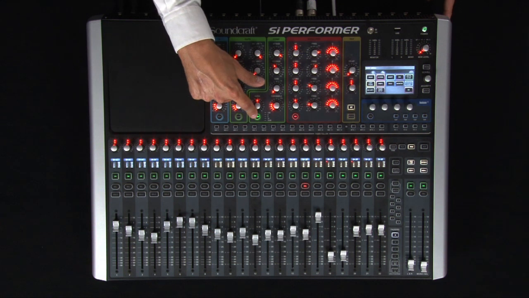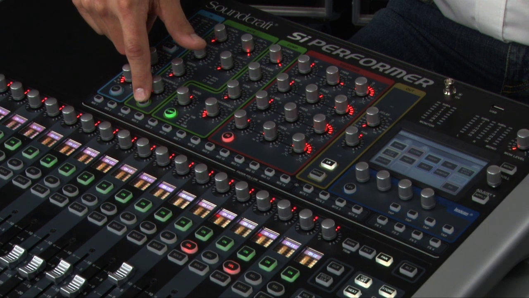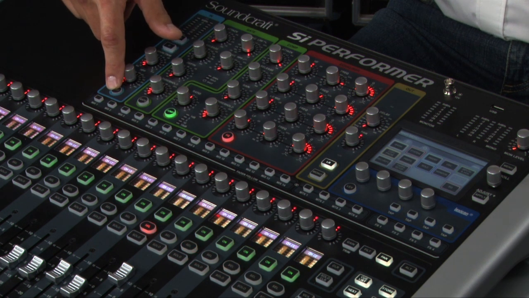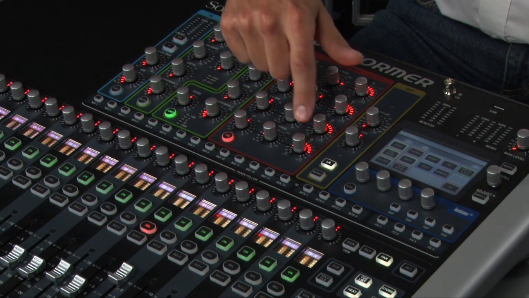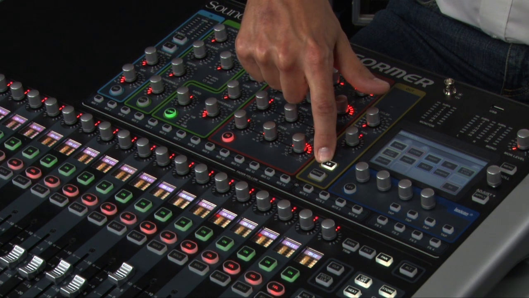This works for functions including the compressor, the gate, the filter, phantom power, phase, left-right routing.